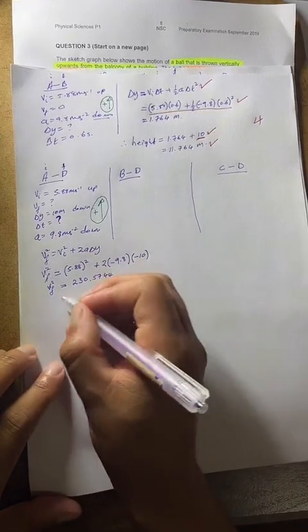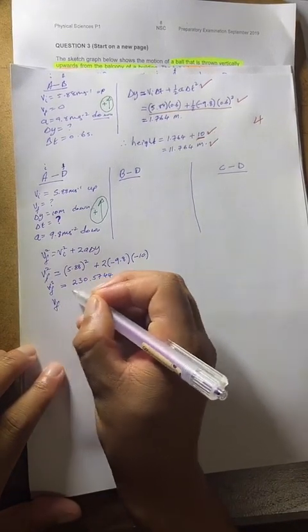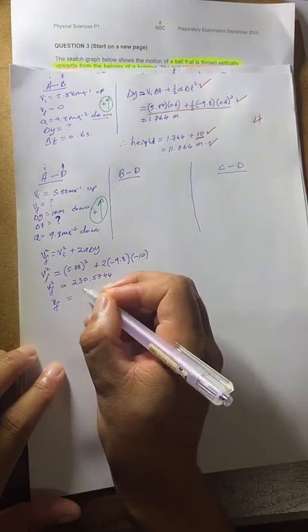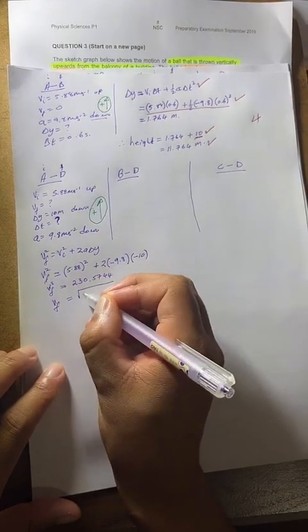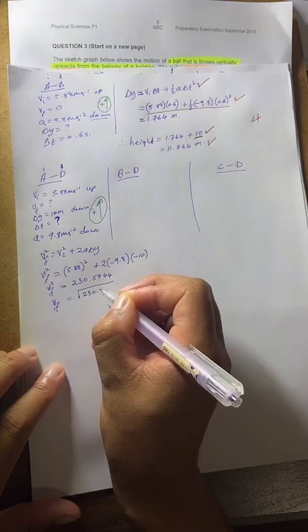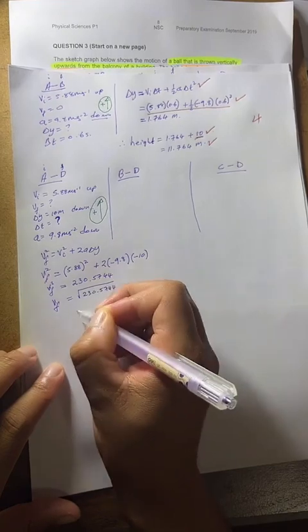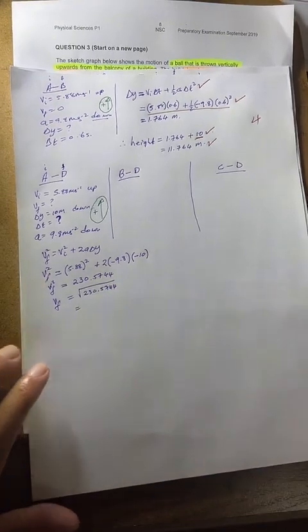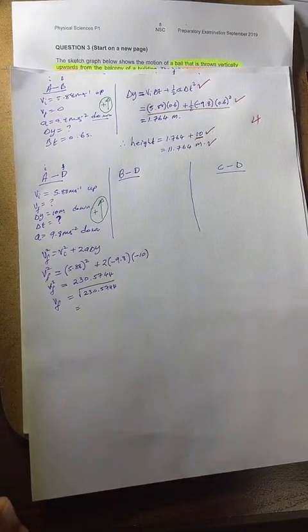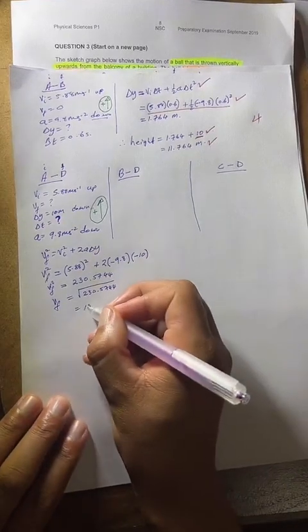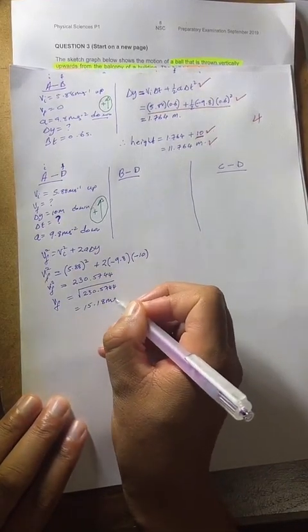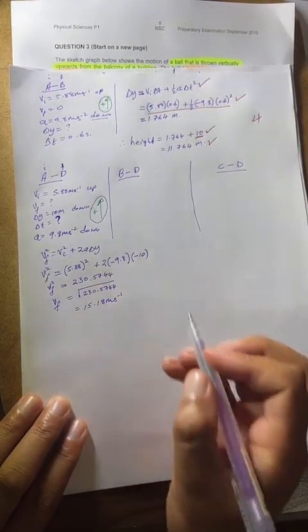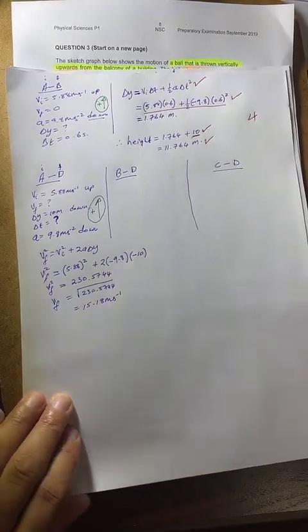This is squared, and then you square it both sides, you get final velocity. Square it both sides will be the square root of this number, final velocity. 2230.5744 equals to, then you take the square root of this number, then you get 15.18 meters per second.